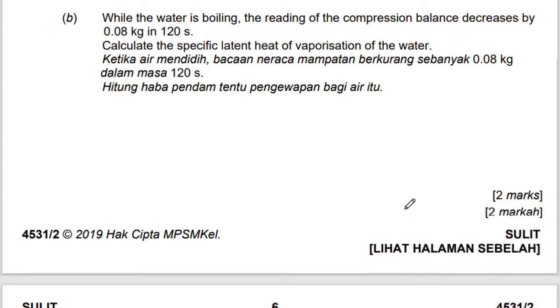So while the water is boiling, the reading of the compression balance decreases by 0.08 kg in 120 seconds. So calculate the specific latent heat of vaporization of water. Try. Remember the power just now is 1000 watt. They give you the time taken is 120 seconds.